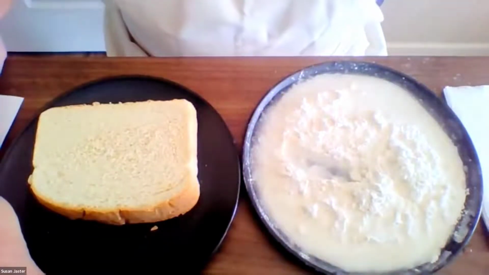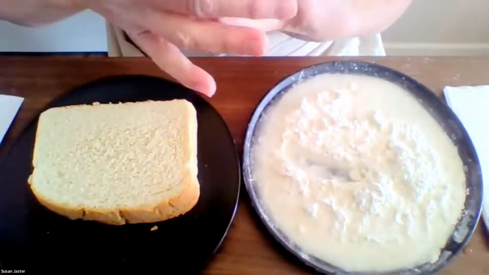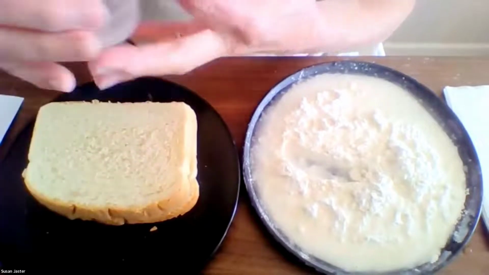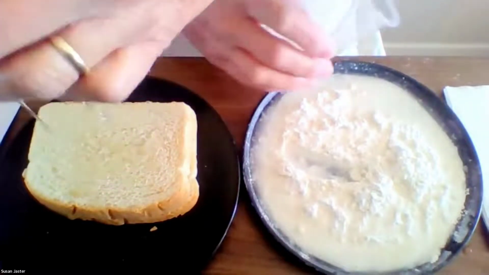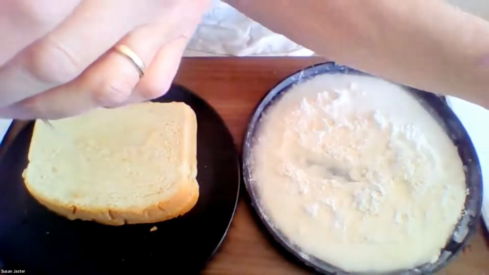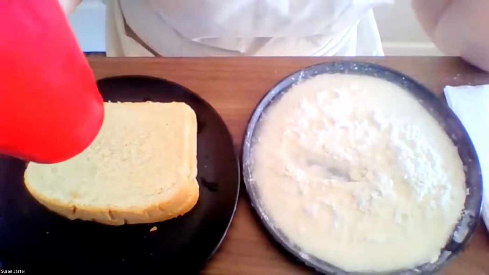Now let's try this again on top of our 2 slices of bread here. We're going to pour the same amount of water, 1/3 of a cup, in the sprinkler, and we're going to hold it up off of there and let it rain on it.